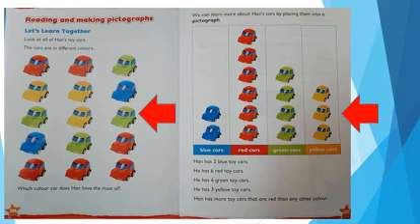There are 6 red toy cars. And how many green toy cars? There are 4 green toy cars. And how many yellow toy cars? Okay, he has 3 yellow toy cars.